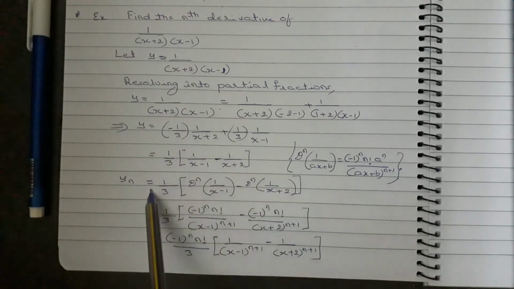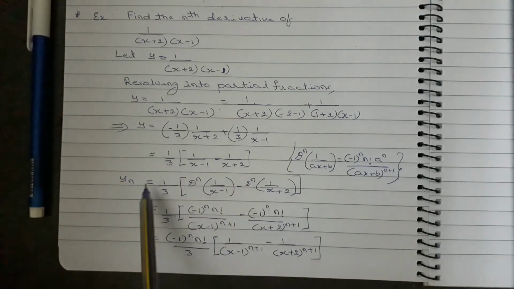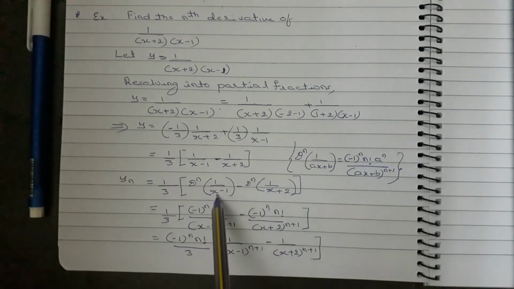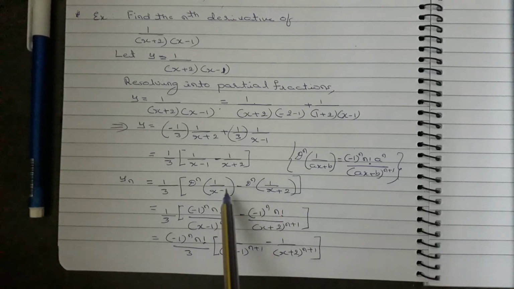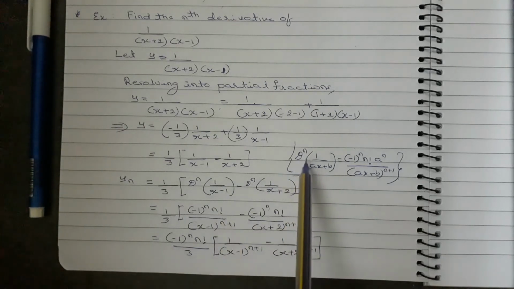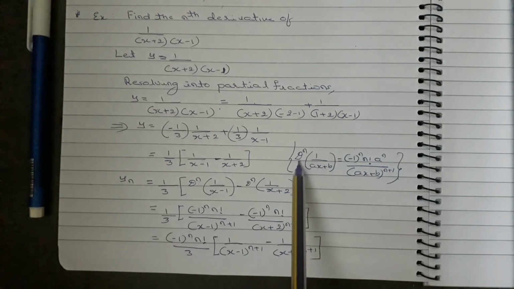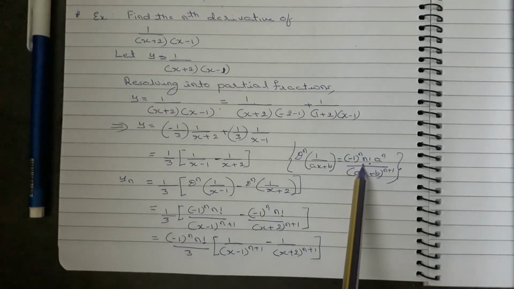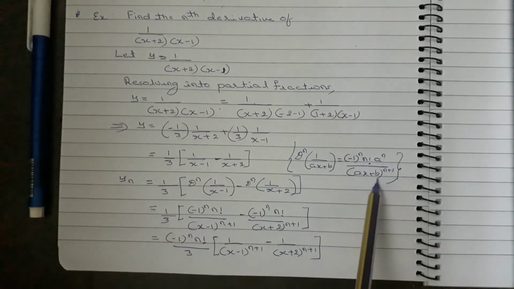Now to find the nth derivative of these, we take y_n equal to 1 by 3 as it is, and the nth derivative of 1 divided by x minus 1 and the nth derivative of 1 divided by x plus 2. For this we have to use the formula: the nth derivative of 1 divided by (ax plus b) is minus 1 raised to n into n factorial into a raised to n divided by (ax plus b) raised to n plus 1. We can use this result.